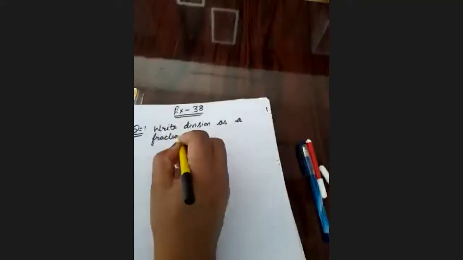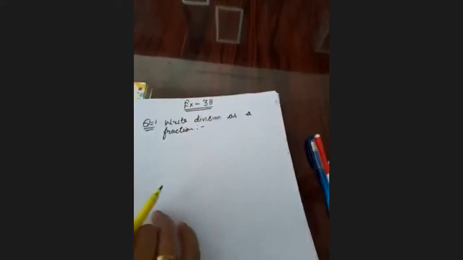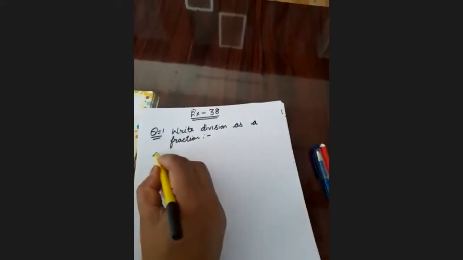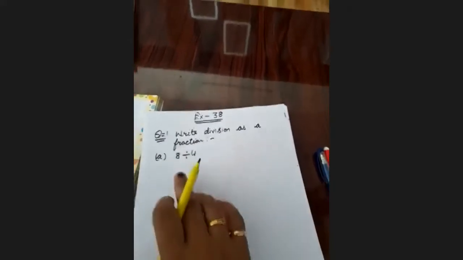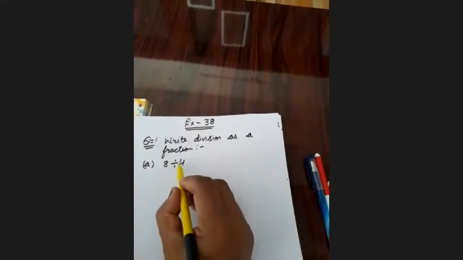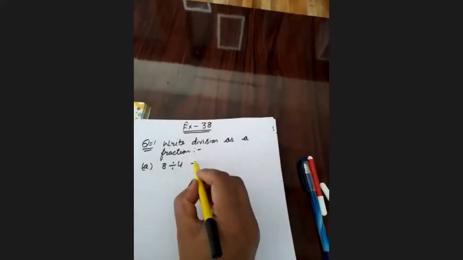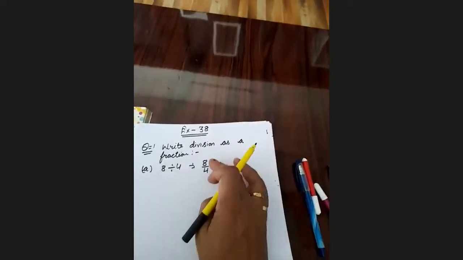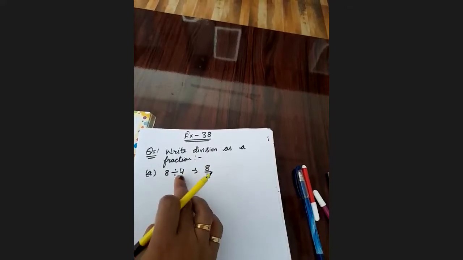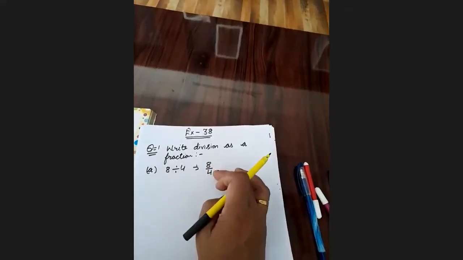As a fraction. Yes, students. First question, part A. We have 8 divided by 4. Now write this number as a fraction. 8 divided by 4, so the number will be 8 upon 4. This is a fraction number. Now 8 divided by 4, then the fraction number is 8 upon 4.